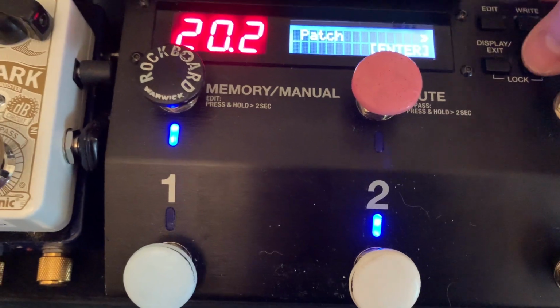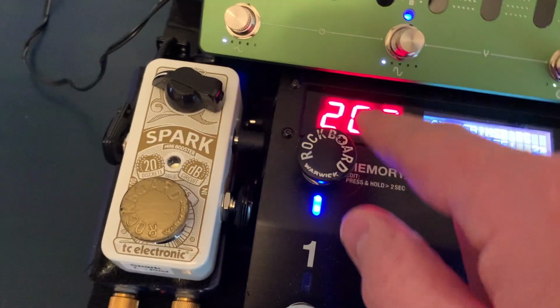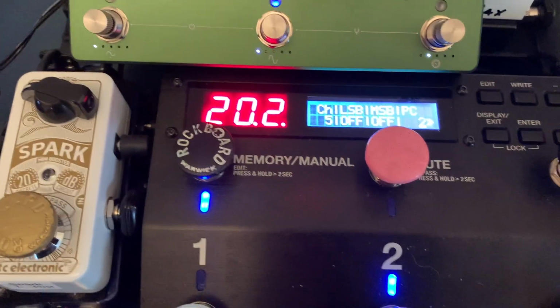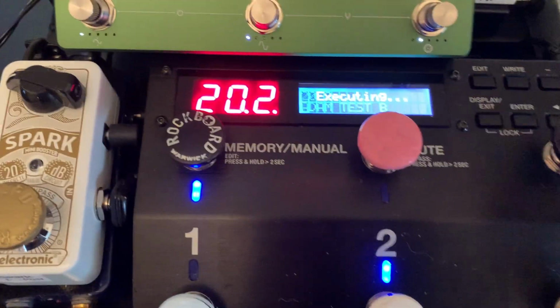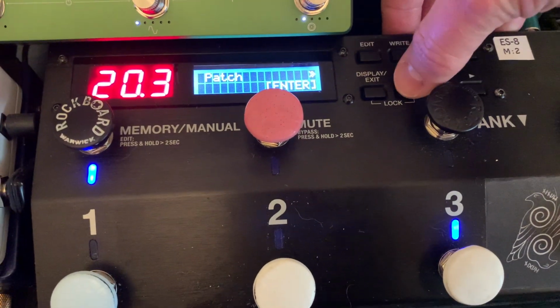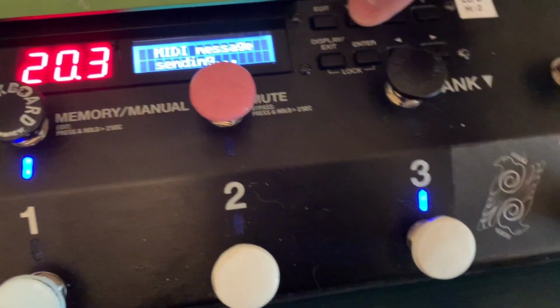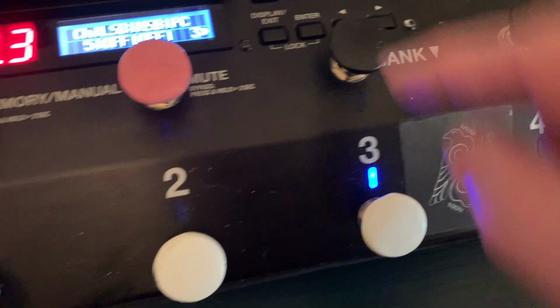I want to do the same thing for each one of these. 5 is going to go to 2, which corresponds to B on the A.D.A.M. Hit right. And I want to do that for each one of these. All right, and it's all set to go on all of these, so I don't think I need to belabor that point.